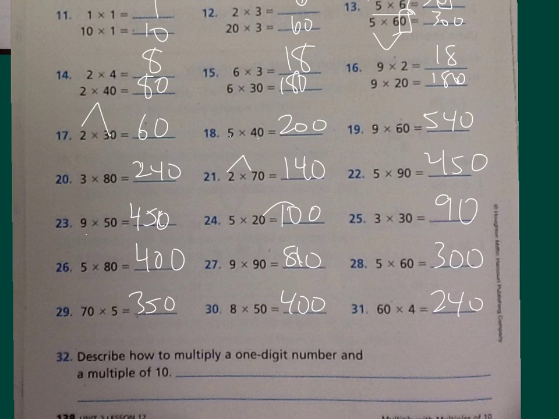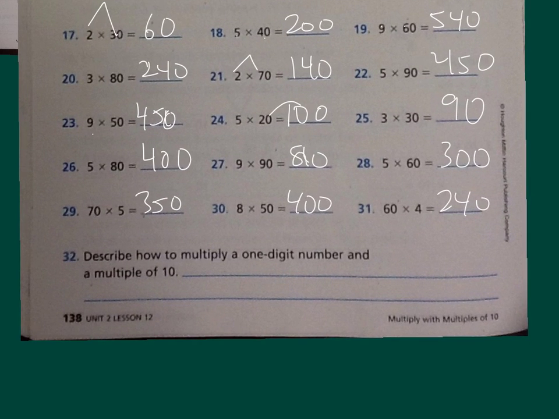And the last thing they ask you is, describe how to multiply a one-digit number by a multiple of 10. Okay, well, one way to do that, pretty much the only way to do it, is you just grab the basic multiplication fact on it, and then you just add the 0. Pretty much what you've been doing on all this.